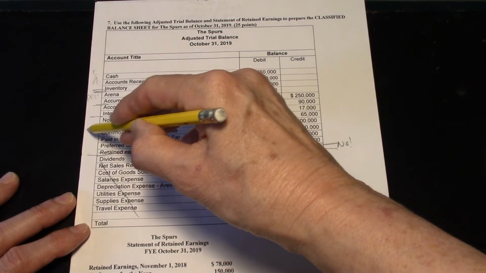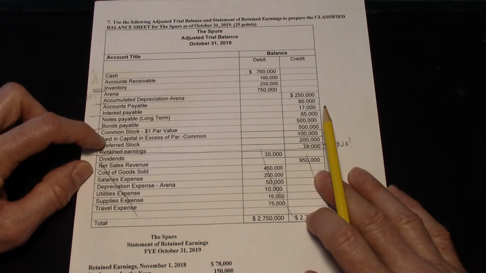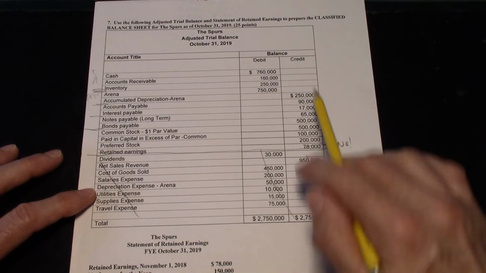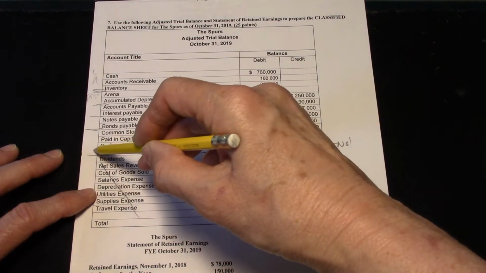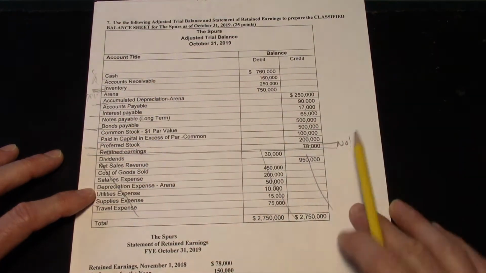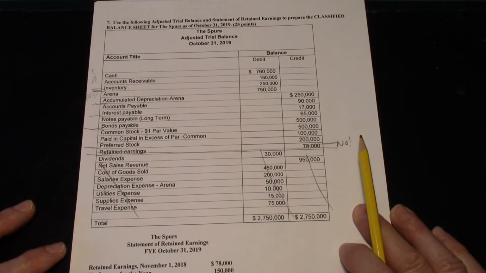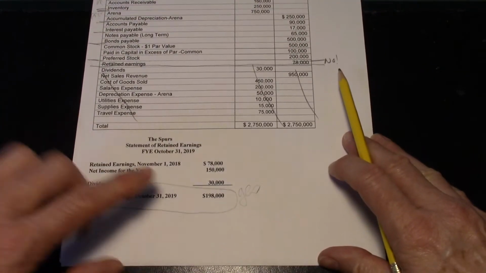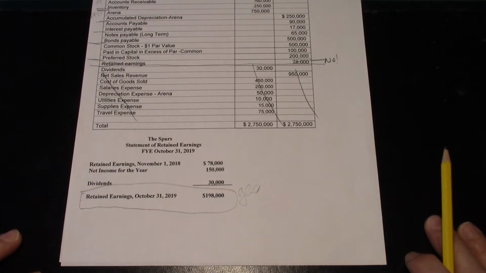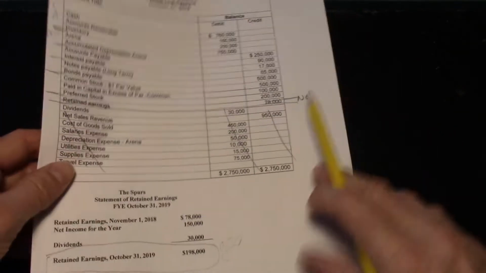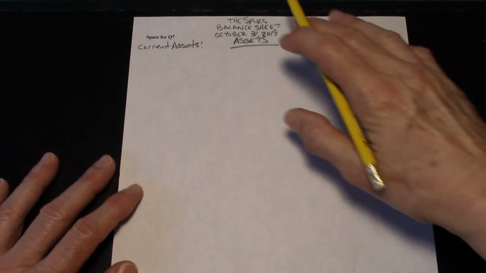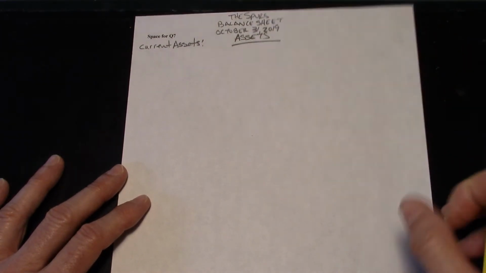So then you have your equities, common stock, paid-in capital in excess of par common, and preferred. Theoretically, you could have paid-in capital in excess of par preferred, and that would be about it. So there's your equities, your paid-in capitals, and then your retained earnings is down here. All right, so let's get to making a balance sheet. I went ahead and put the title at the top. Just make sure you do. Don't forget to put the title. That's like a point. All right.